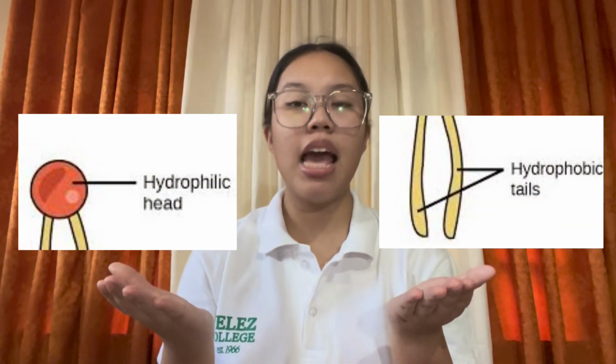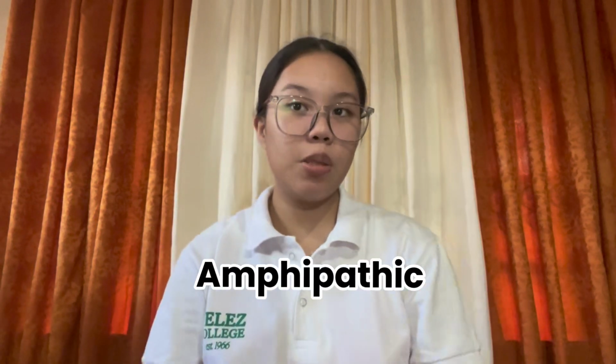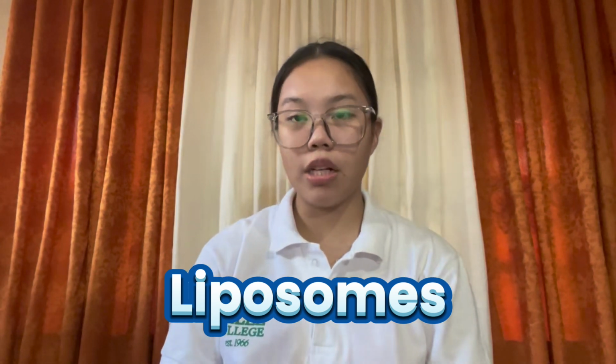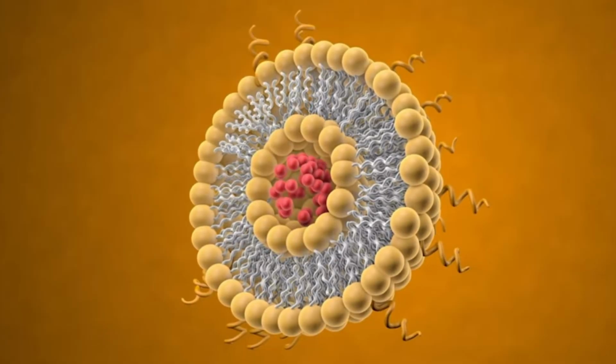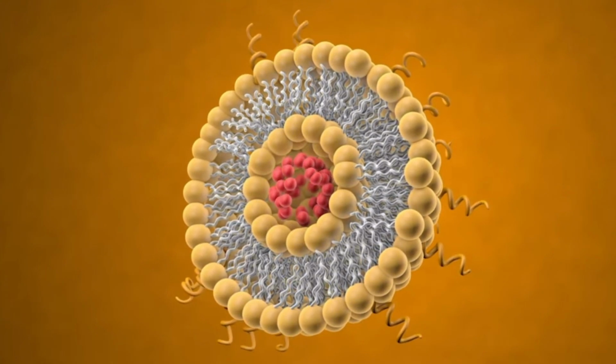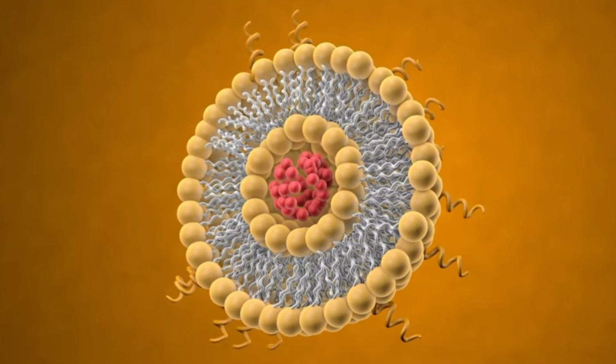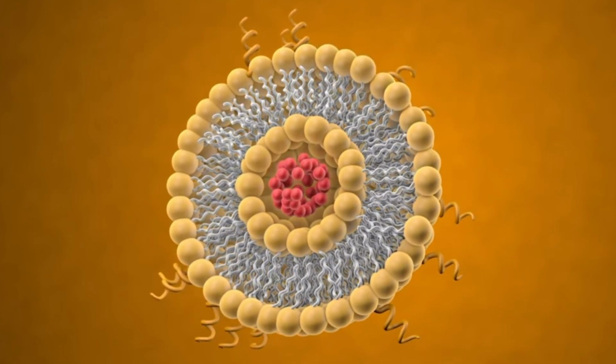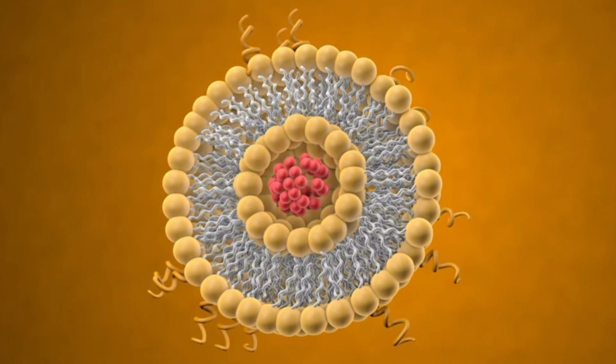Because phospholipids have both a hydrophilic, water-attracting head and hydrophobic, water-repelling tails, they are called amphipathic. This special structure allows them to form different shapes in water, such as liposomes, lipid bilayers, and micelles. Liposomes are small, round vesicles made of lipid bilayers. In this structure, the hydrophobic tails face inwards, away from the water, while the hydrophilic heads face outwards. One layer faces the inside of the vesicle, and the other faces the outside, separating the intracellular and extracellular environment.